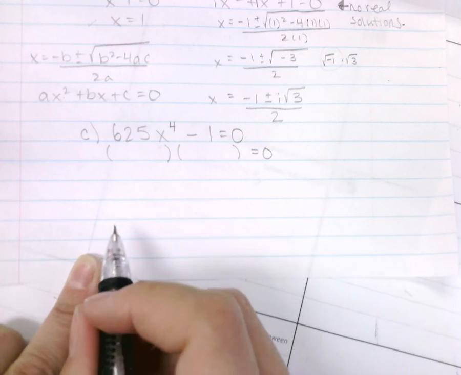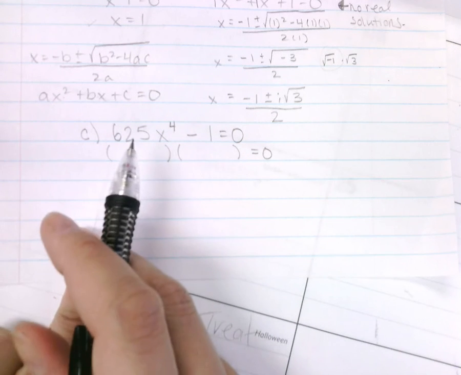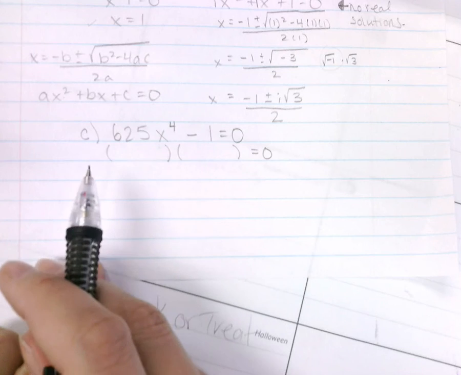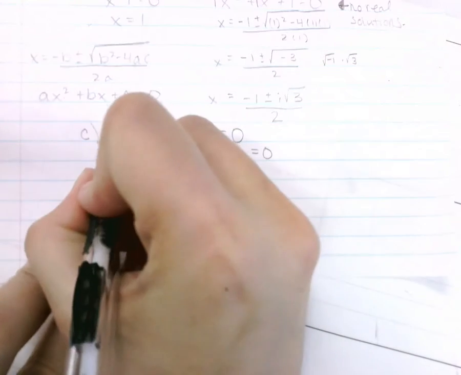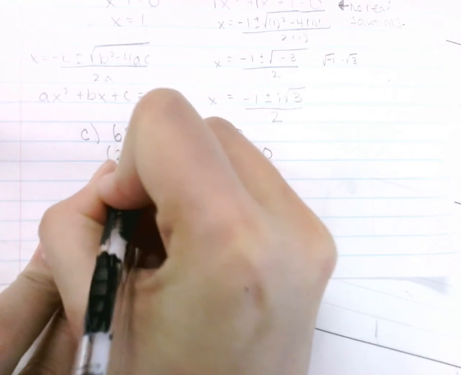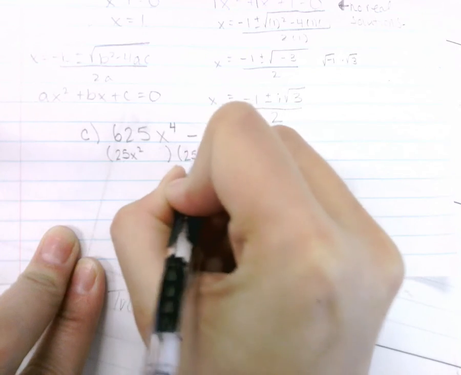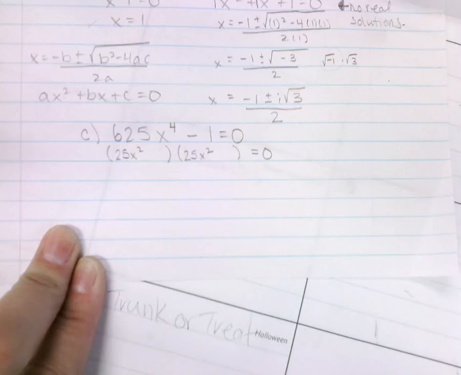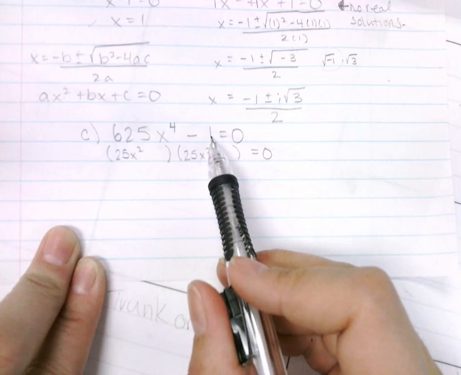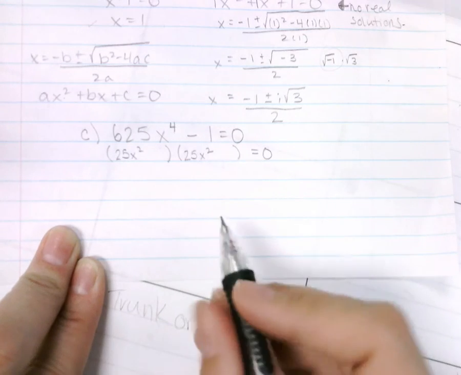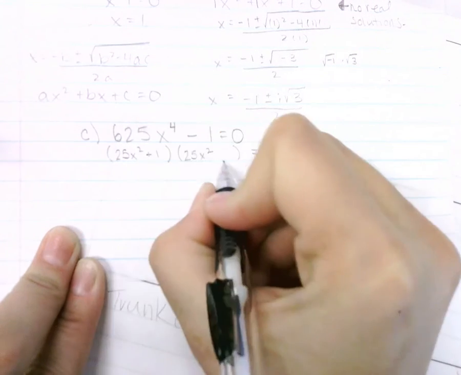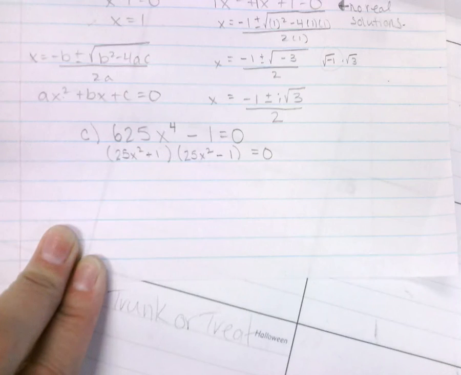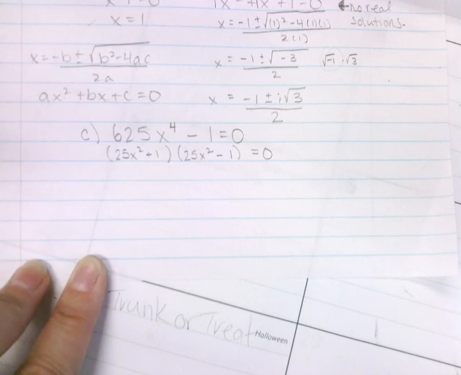Something x squared. What's the square root of 625? 25. So 25x squared. And square root of 1? 1. So you're going to have plus 1, minus 1. So that's how it would factor.